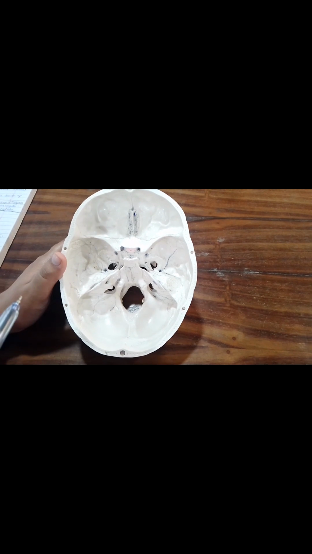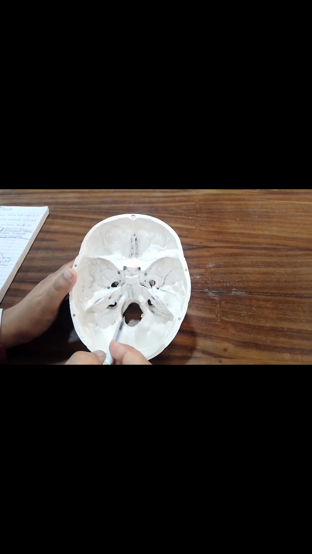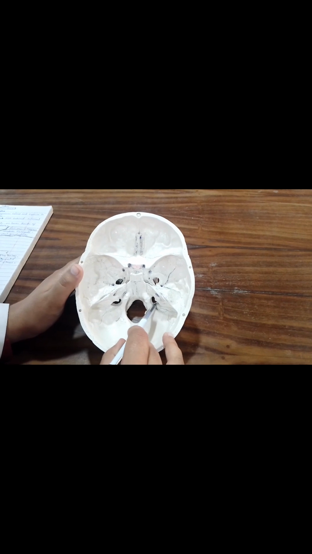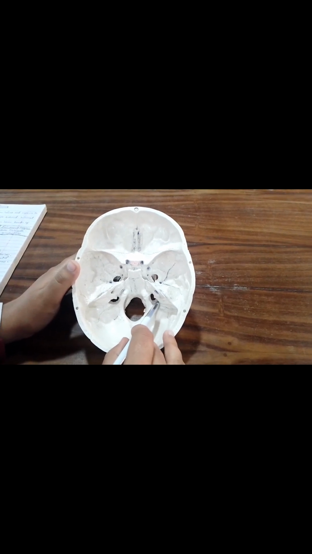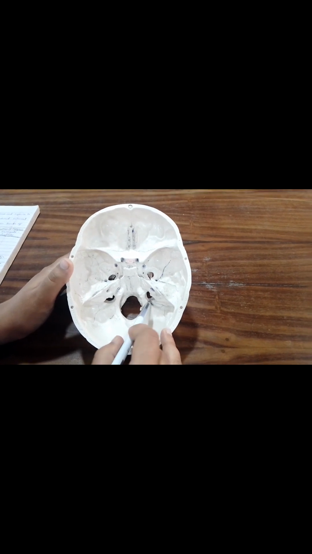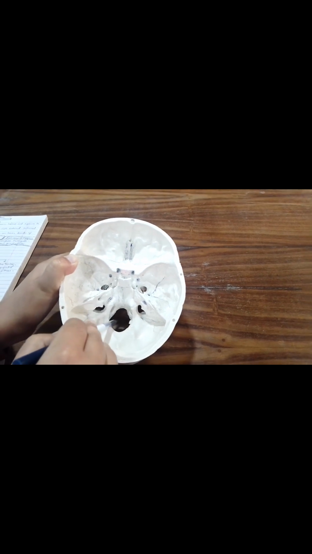As you have seen in the picture, in the middle part the 10th and 11th cranial nerves lie in a common sheath of the dura mater, and the 9th cranial nerve lies in an independent sheath of the dura mater. Next is the posterior part of the jugular foramen, through which the sigmoid sinus passes.